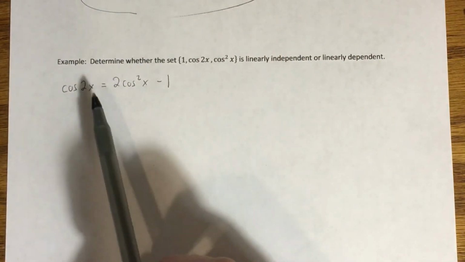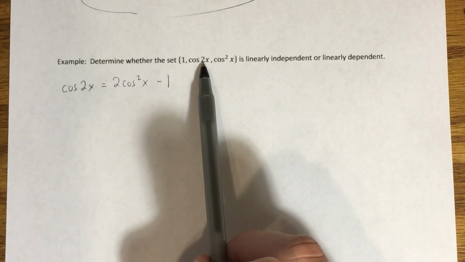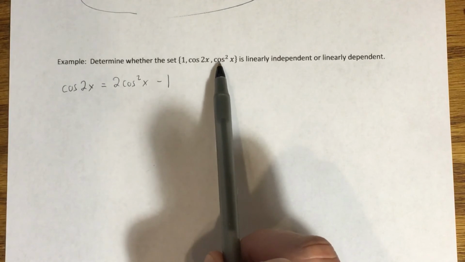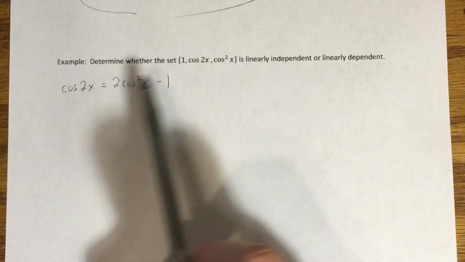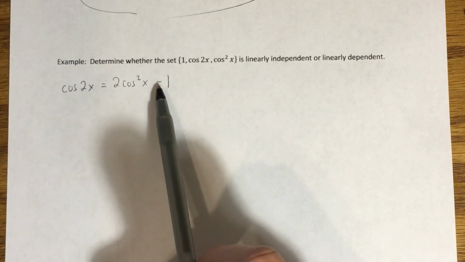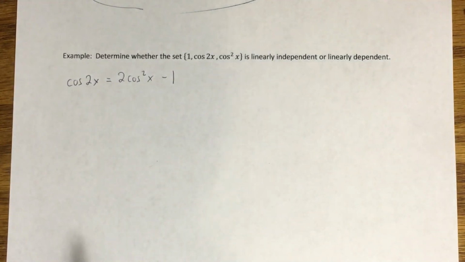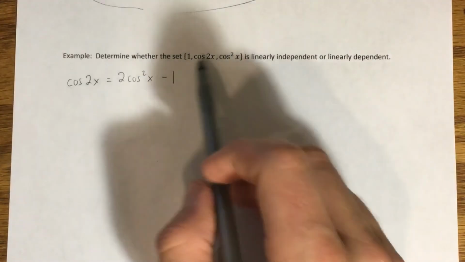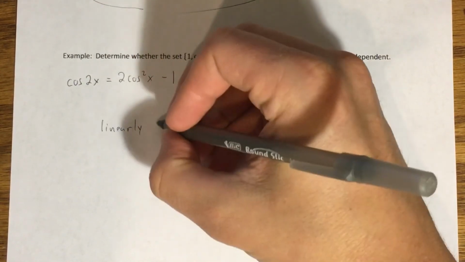Okay, now notice this cosine of 2x is one of the vectors in this set here. And the other 2 vectors, cosine squared of x and 1, both show up here. What this literally means is that cosine of 2x is a linear combination of the other 2 vectors. It's 2 times one of the vectors plus -1 times the other vector. So based on that other theorem that we talked about, this actually is linearly dependent because we have one vector being written as a linear combination of the other. So this gives me it's linearly dependent.